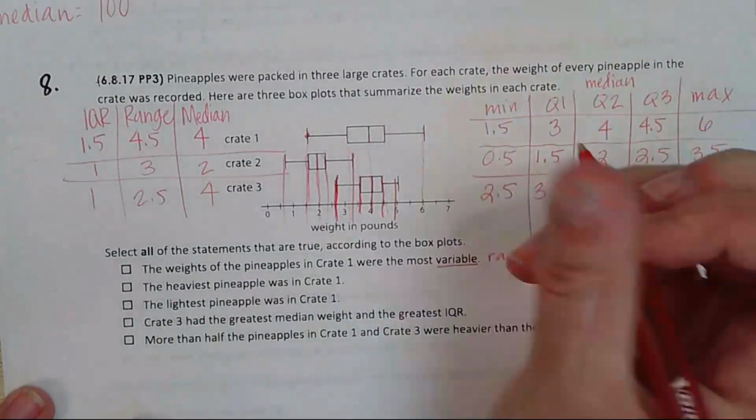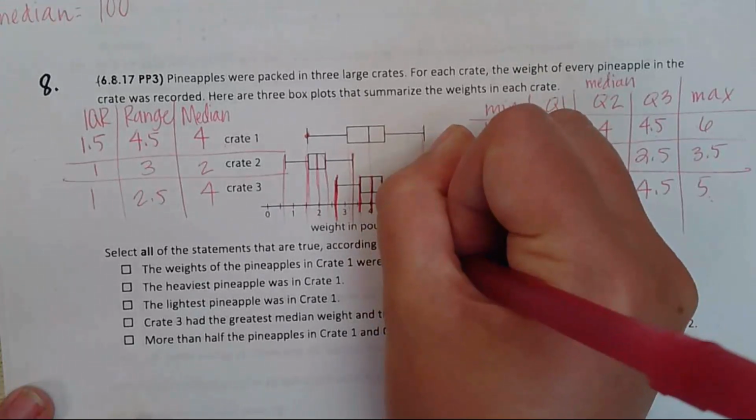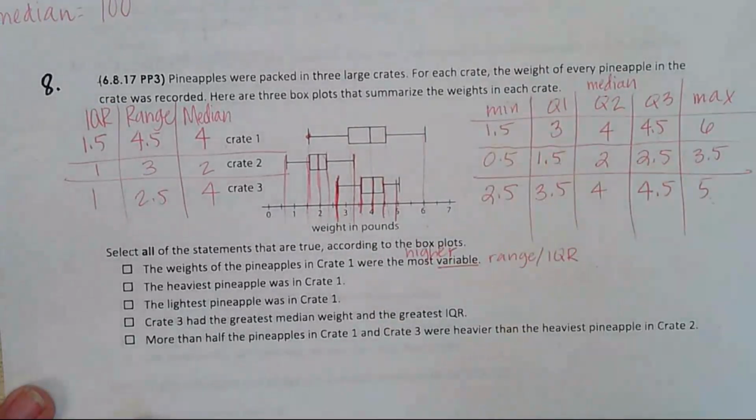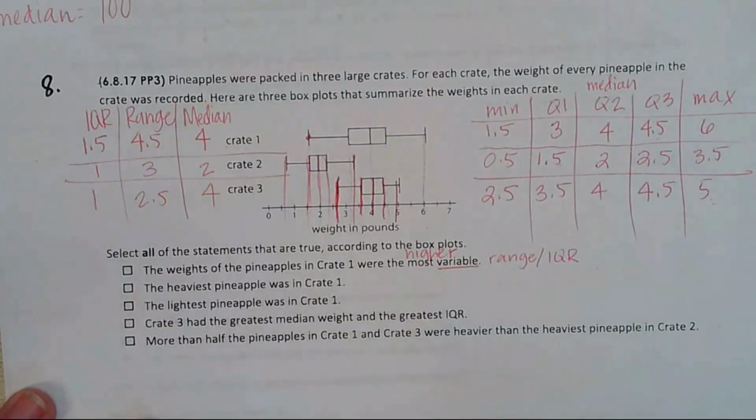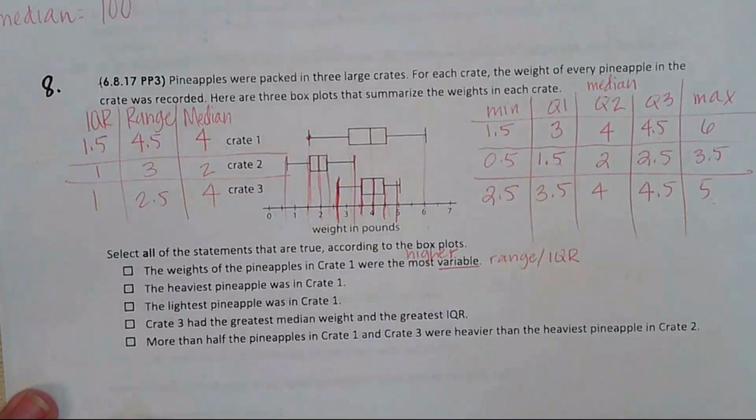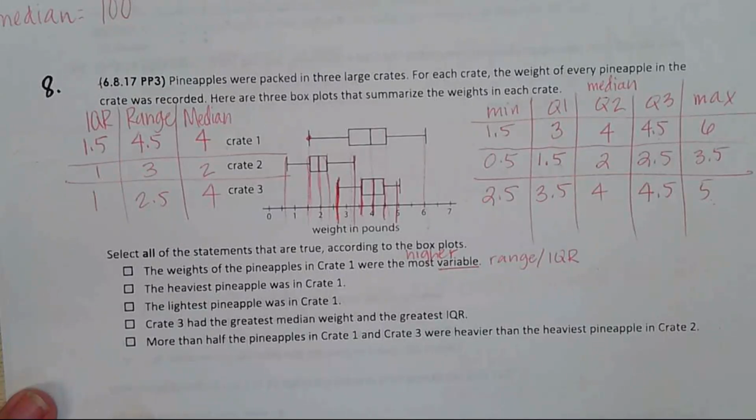Most means which one has a higher variability. Which one has a higher range, a higher IQR? What crate has a higher range, a higher IQR? Look at your table that we made. Crate what? Is that true?